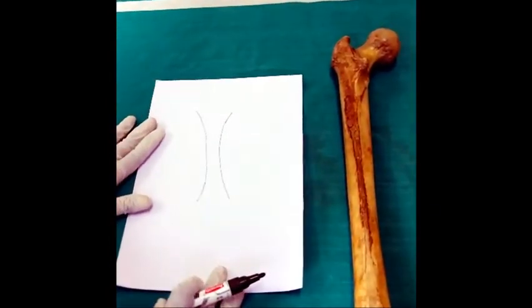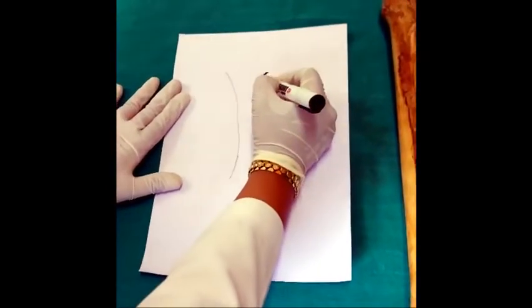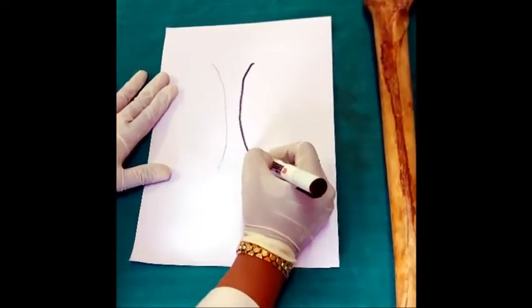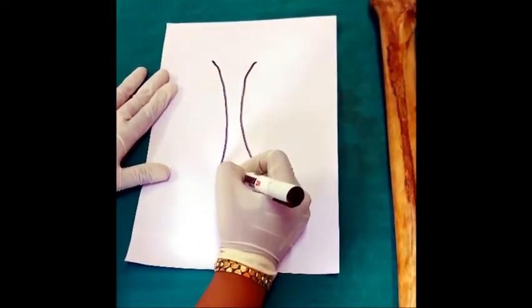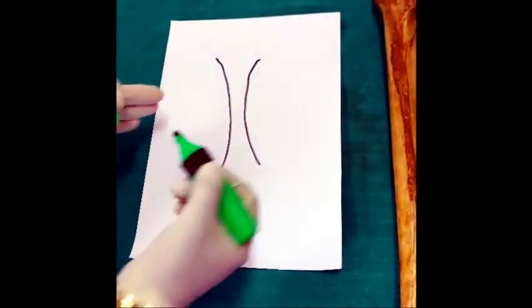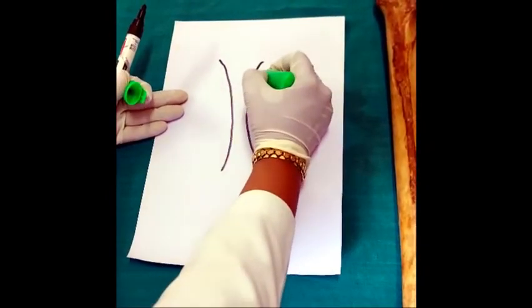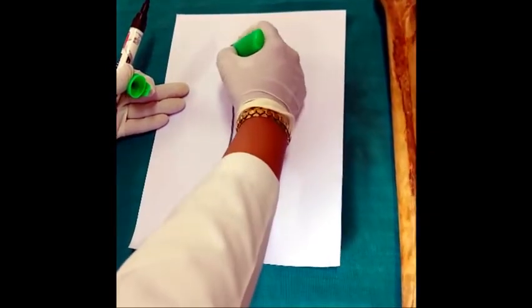Now let us understand the structures attached to this linea aspera. This is the medial lip of the linea aspera, and here is the lateral lip. The medial lip provides attachment to the medial intermuscular septum.